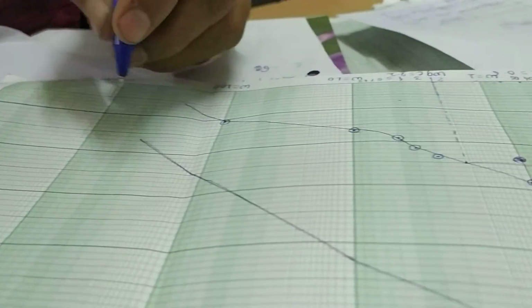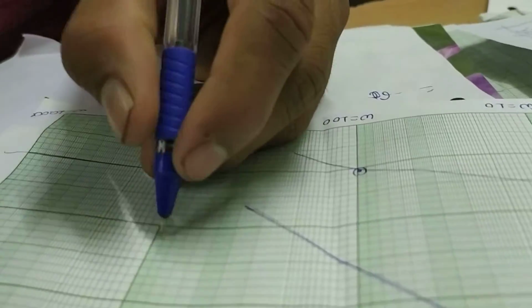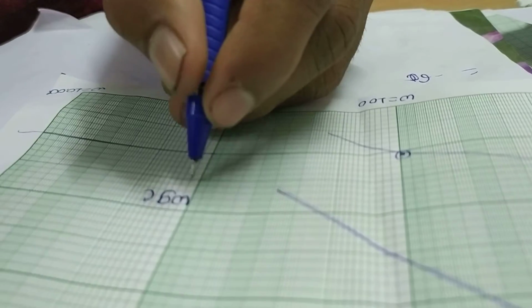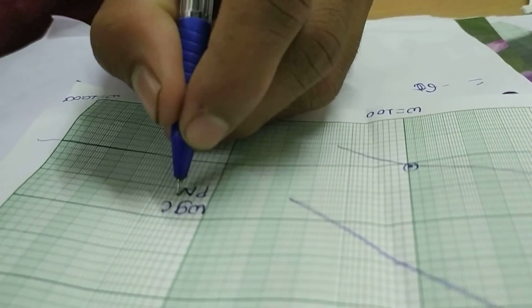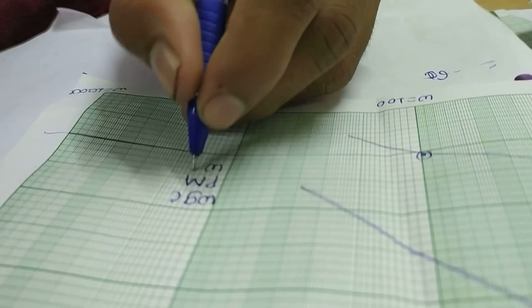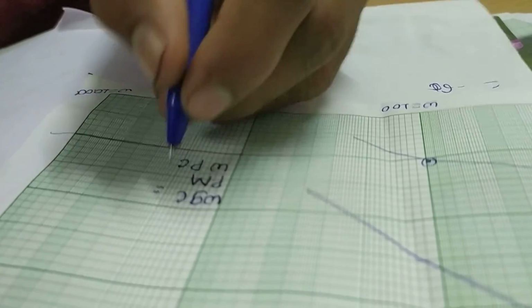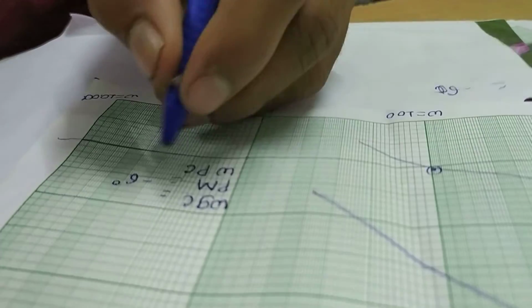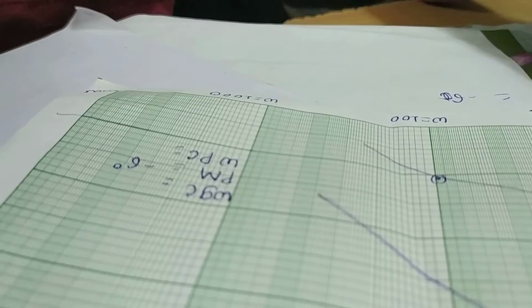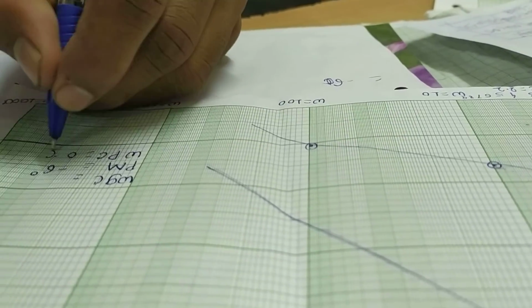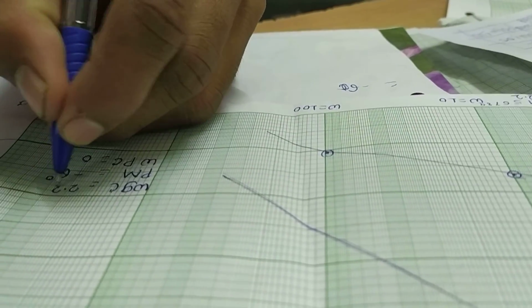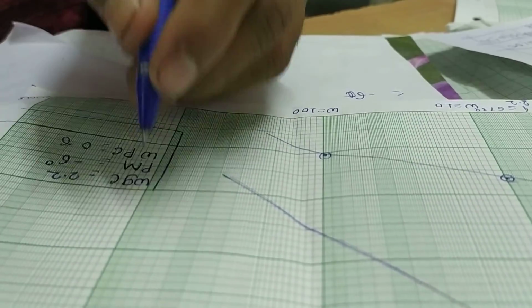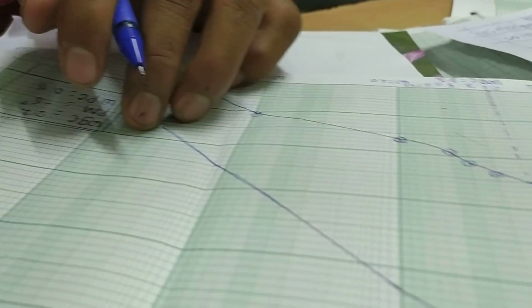So we have to write here the value of omega GC, omega PC, the gain margin, and the phase margin. My phase margin is minus 6 degree. The value for omega PC is 0.6 and omega GC is 2.2. This is the complete solution for the Bode plot. Thank you.